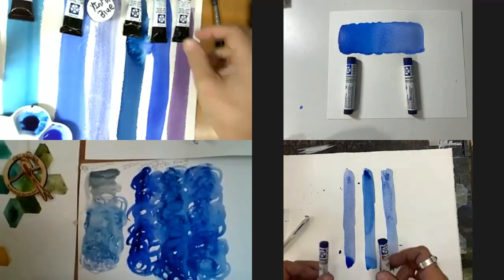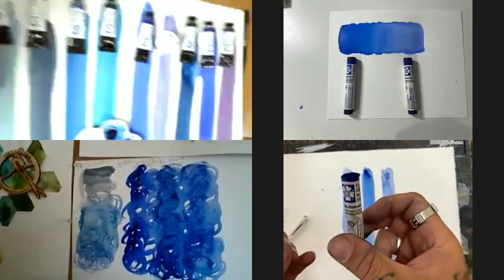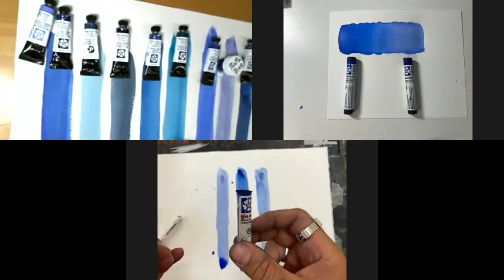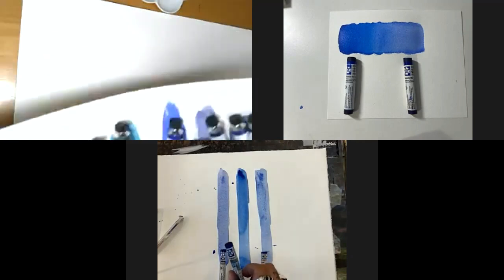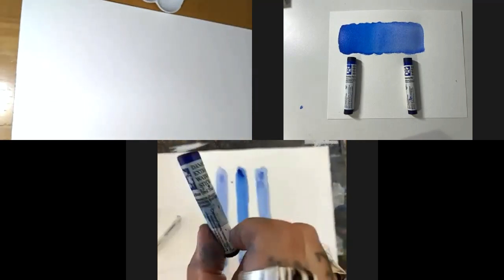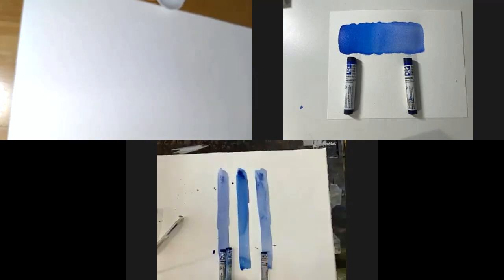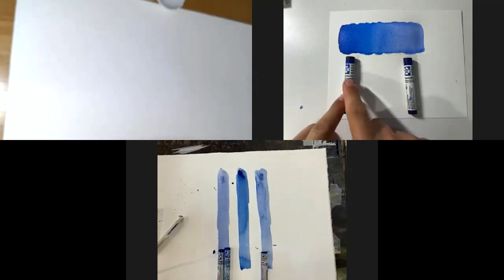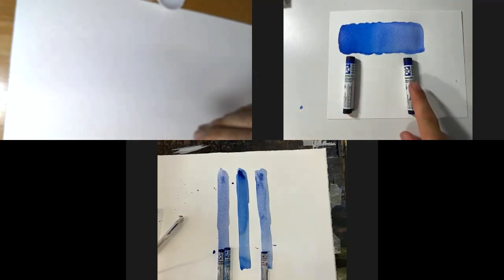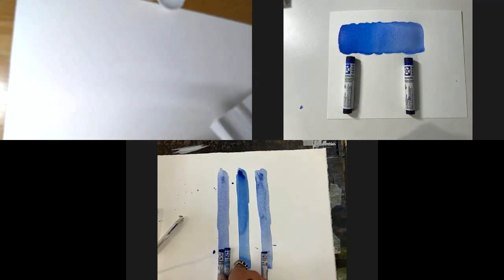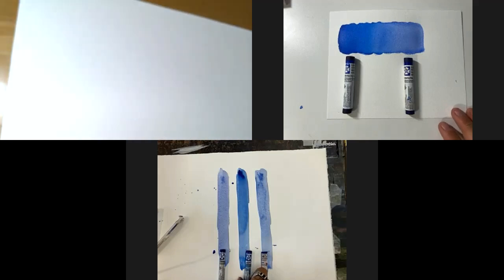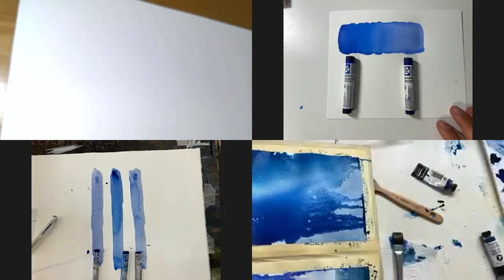These two on the ends, we've got French ultramarine, and we've got phthalo blue red shade, and ultramarine blue. Perfect connection. Awesome. Yeah, sometimes it's a little hard to see on these screens.